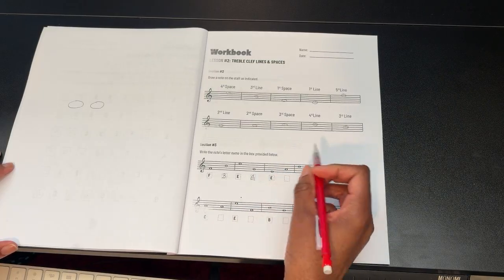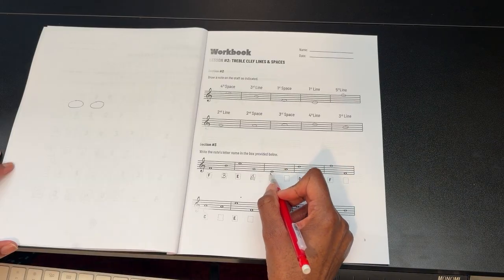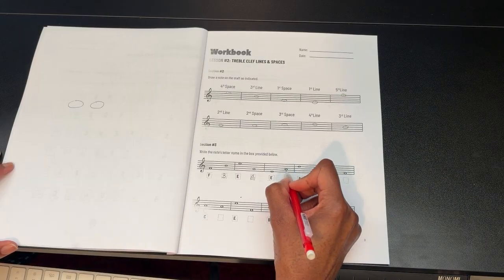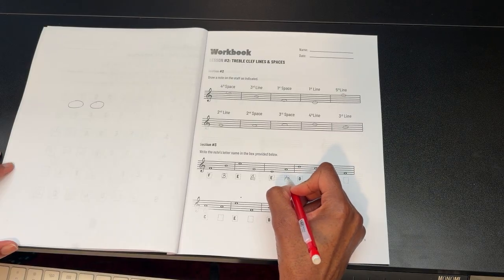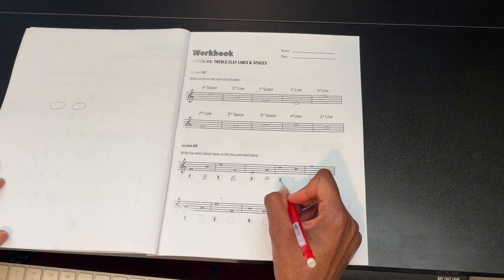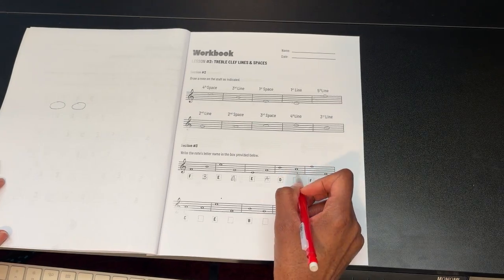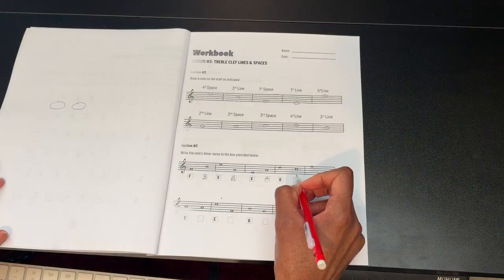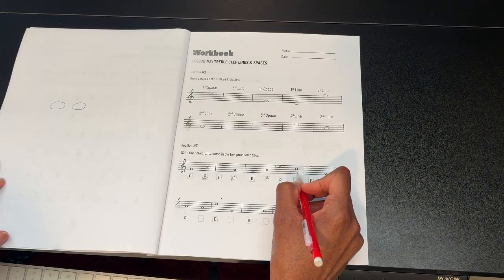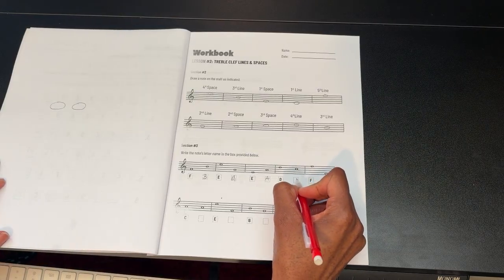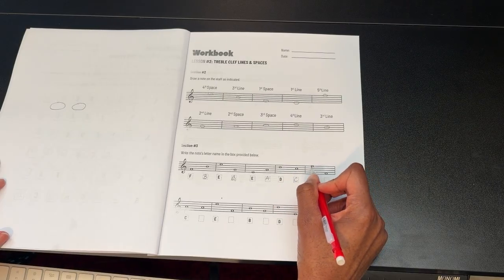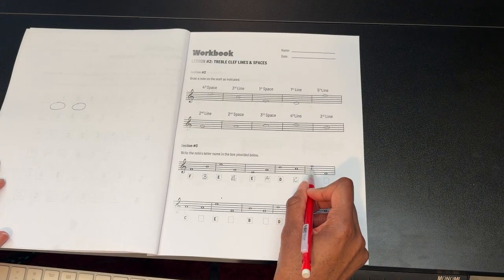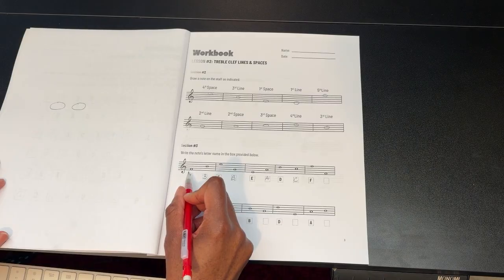The next question here, we have E, 1st line, and we have a space on the 2nd space, that has to be A. Next we have note D on the 4th line, and we have a space note on the 3rd space, and that's note C. Here we have the note that's given to us is on the 5th line, which is F.